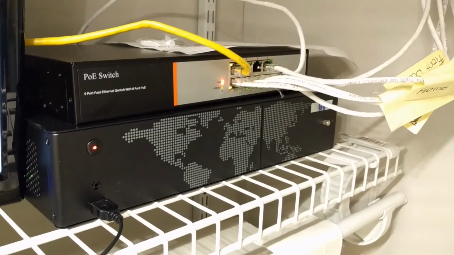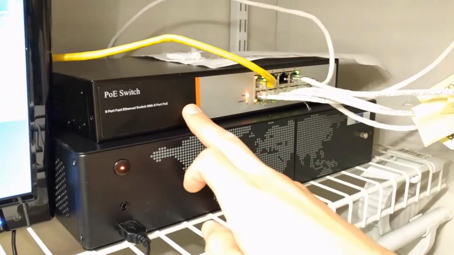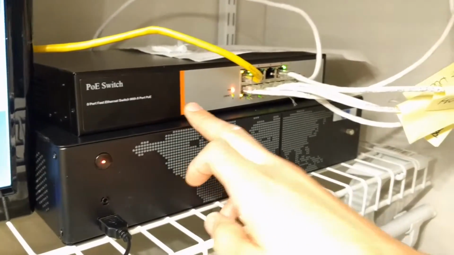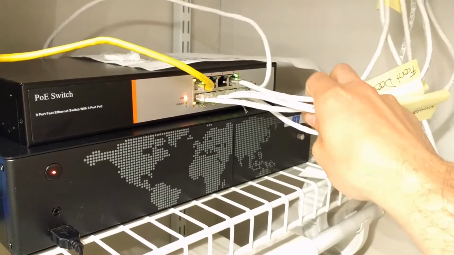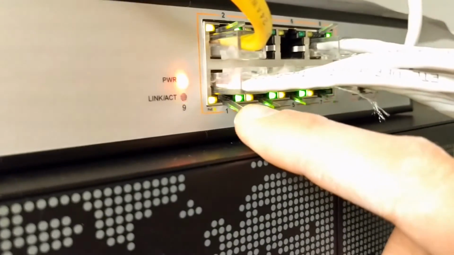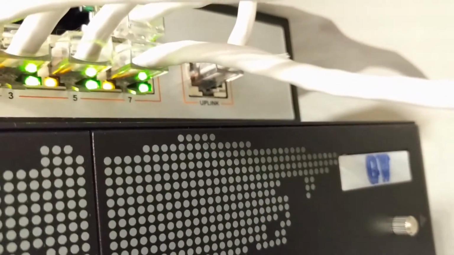Here's a quick look at the GW security system. Right here's the DVR, right here is the power over Ethernet switch. All the cameras come in via the Cat 5e cables. I terminated the ends. I have port 1 here as the network cable, and if you can see the uplink cable there on the switch goes to the DVR, which then connects everything to the network.